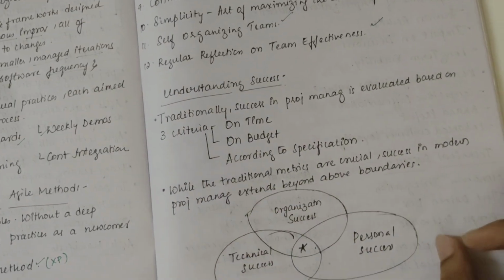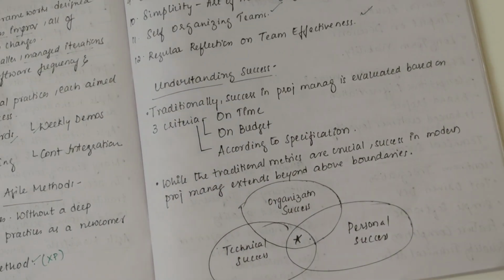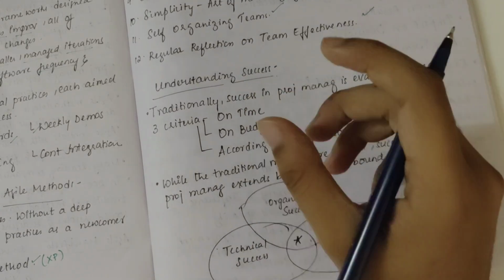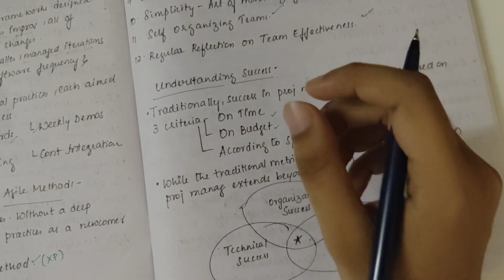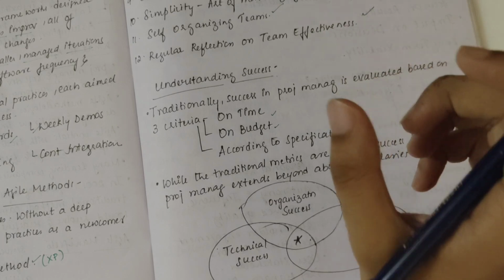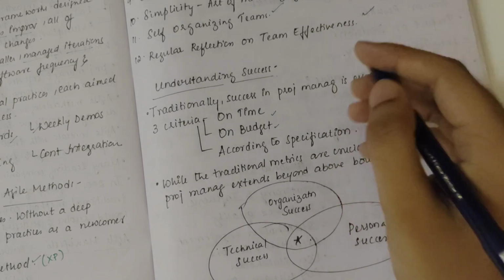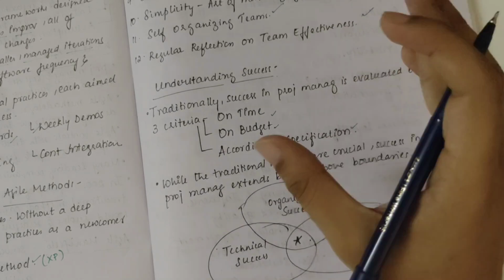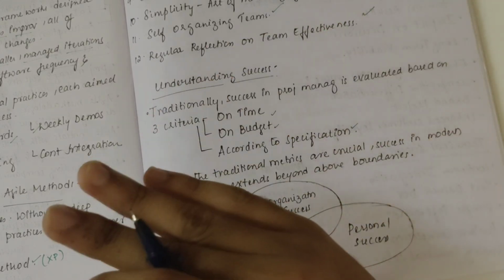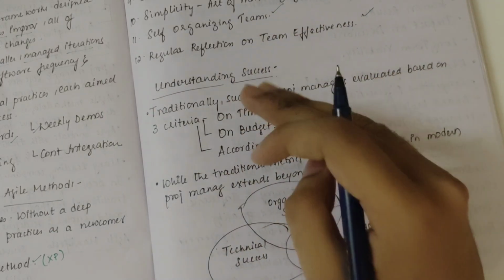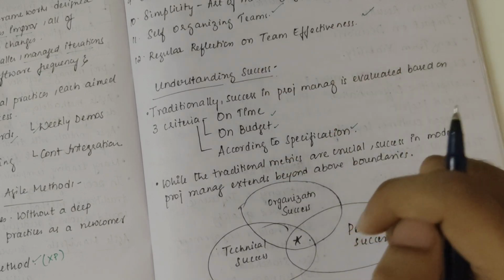Moving on further, we have a topic called understanding success. Traditionally, project success has been defined by three criteria. One is on time, that is completion of the project within a given timeline. Then we have on budget. On budget means we should finish the project without exceeding the allotted money or budget they have given. And according to specifications, that is, we have to make sure that the product which we are developing meets all the requirements of all the specifications provided by the stakeholder.